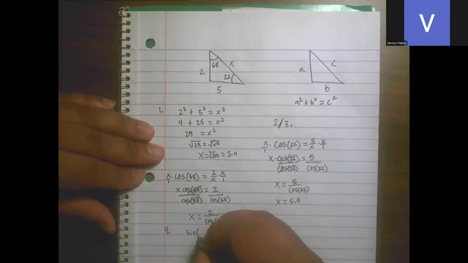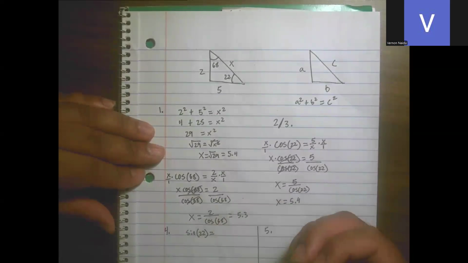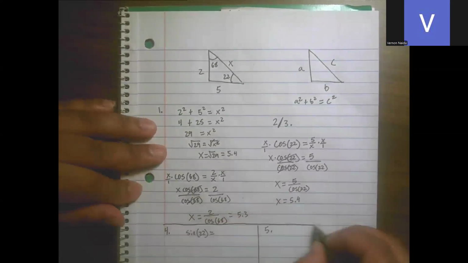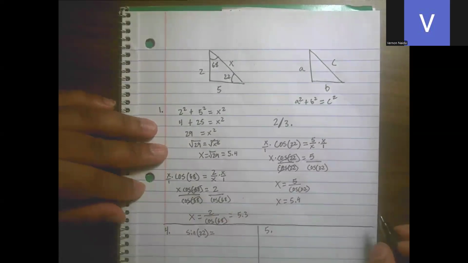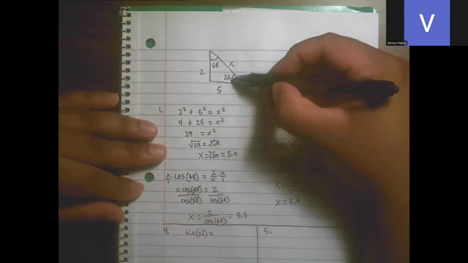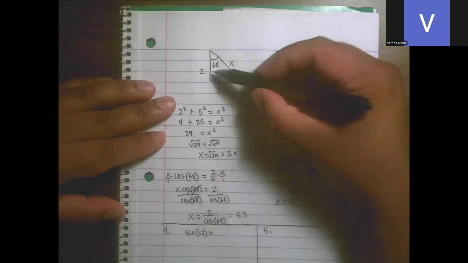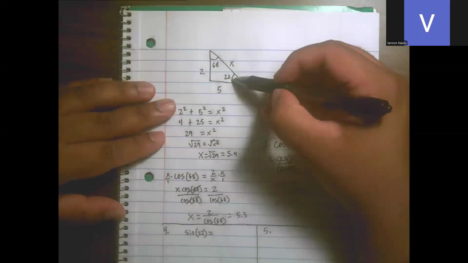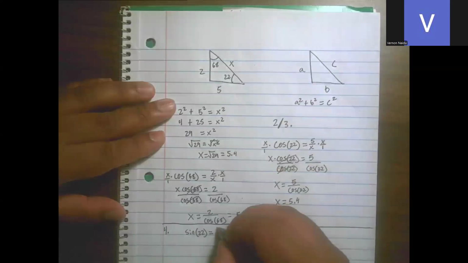If we take sine of 22, we're going to set up our equation. Now we're focused on the opposite side and the hypotenuse. So sine of 22 is going to be 2 over x.